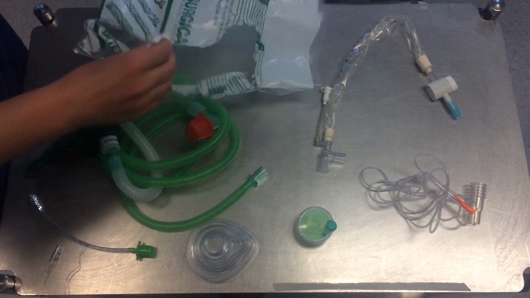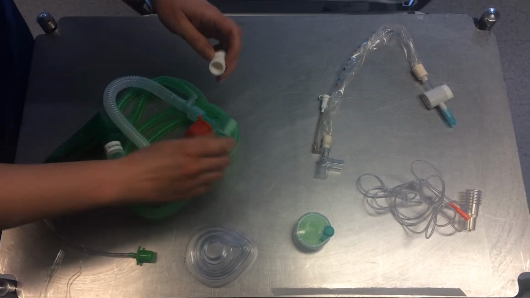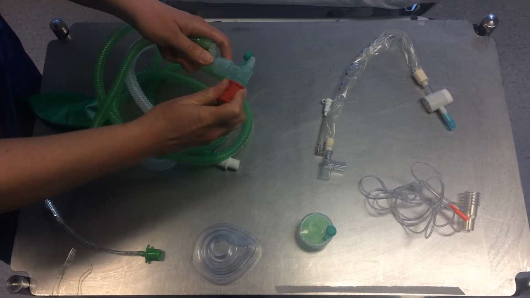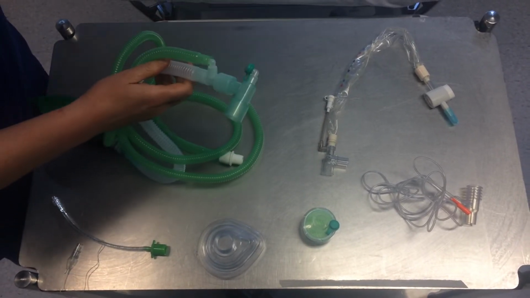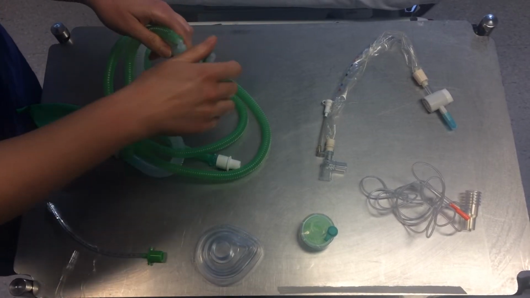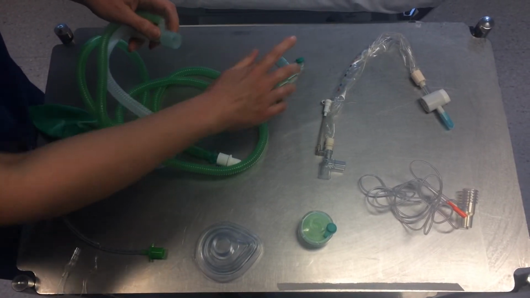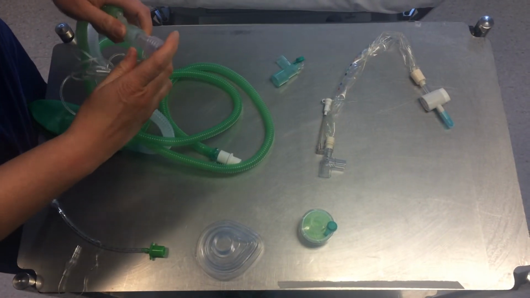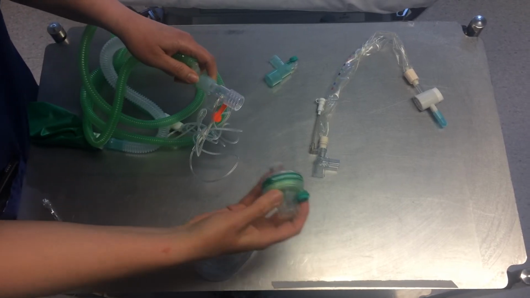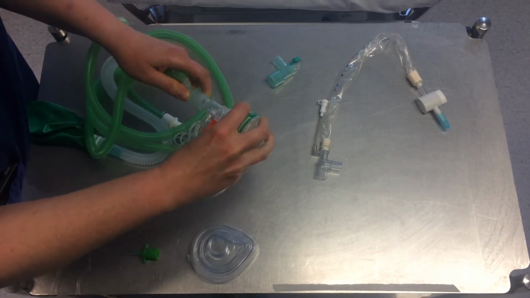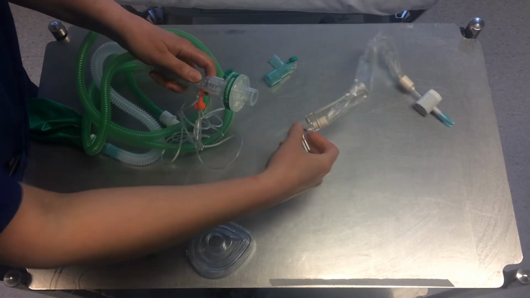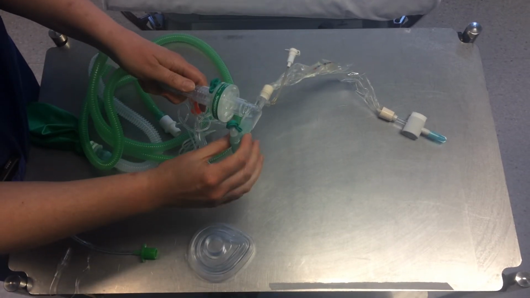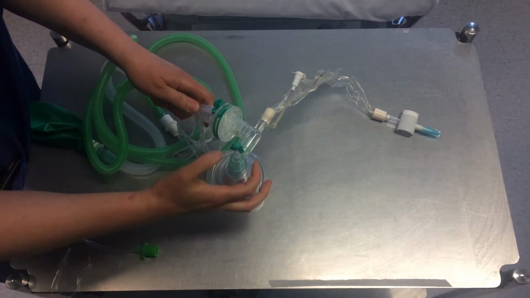And this normally comes in a separate bag and needs to be put on the end. We're going to take the red cap off and that can be discarded. We're going to remove the angle piece for the time being, and we're going to connect first our end-tidal CO2. We then need to put the filter on, the inline suction, the angle piece, and then the mask.